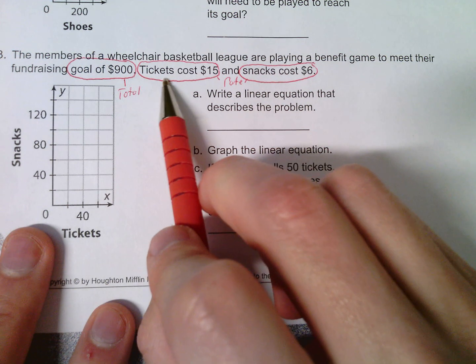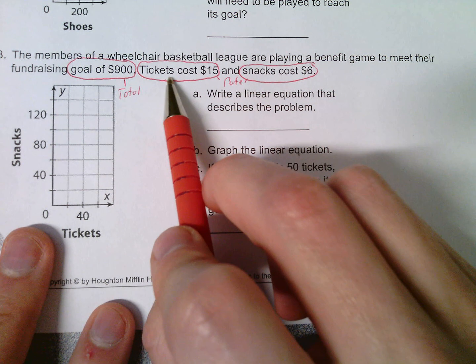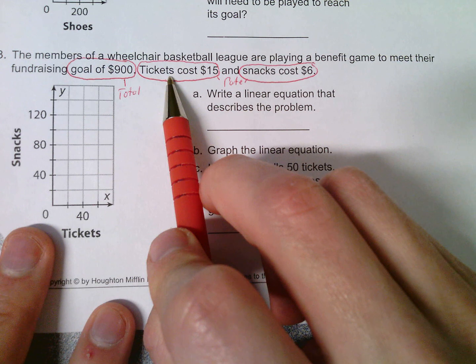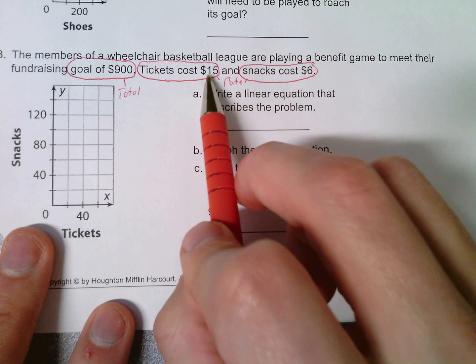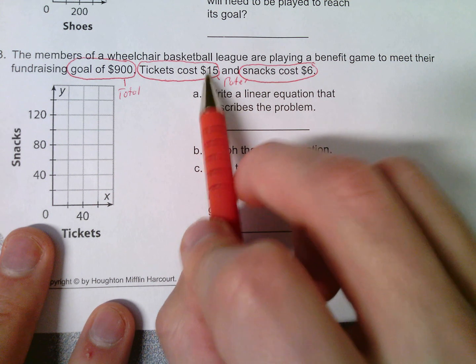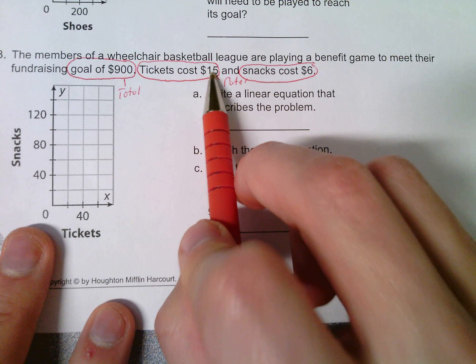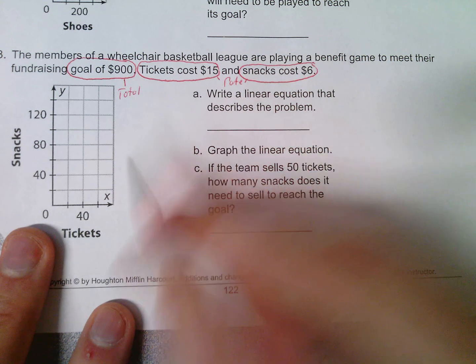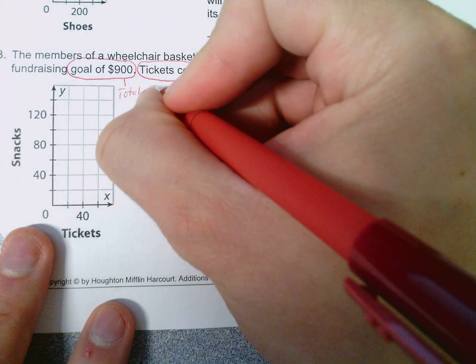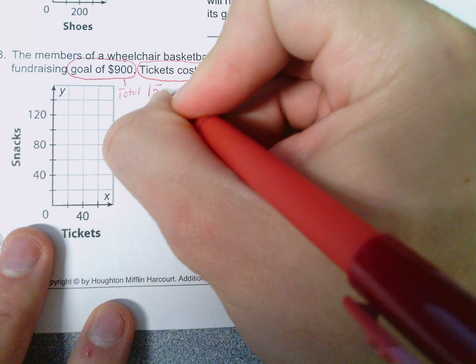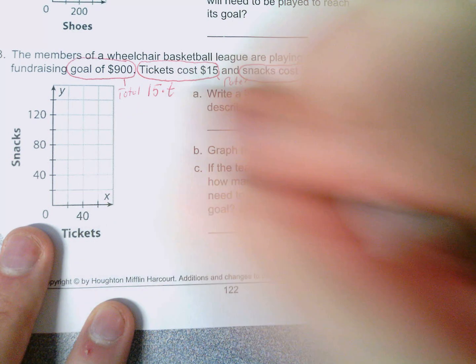Well, the money I'm going to make off of tickets, if I sell one ticket, I'm going to make $15. That's not very much. But if I sell 100 tickets, I would take 15 times 100. So my expression would be 15 times T, T for tickets.